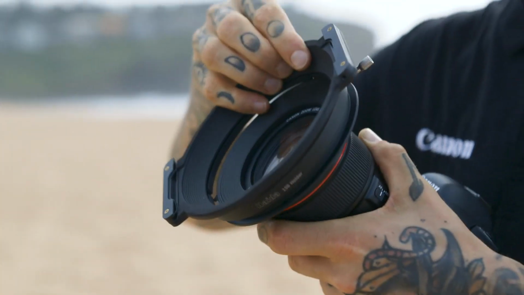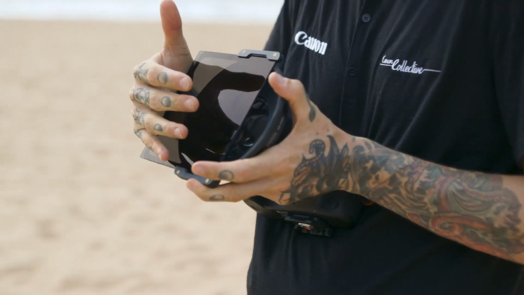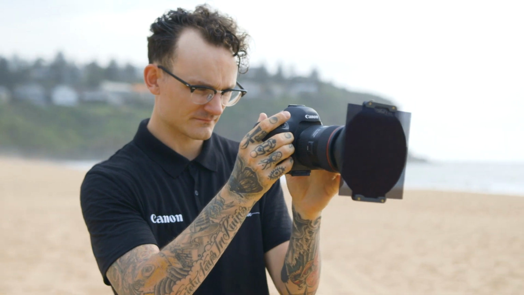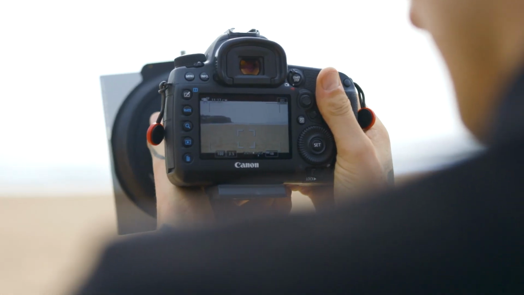So it's important to pick up a set of ND filters. What an ND filter does is put a dark bit of glass over the front of your lens to reduce the amount of light coming into your camera and give you more control over it.